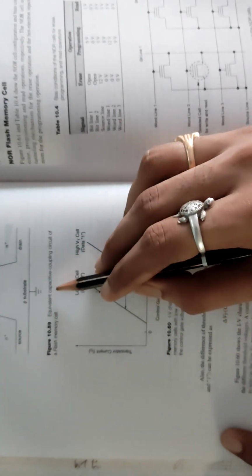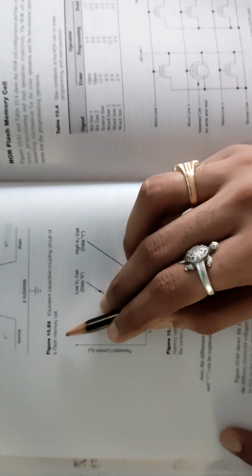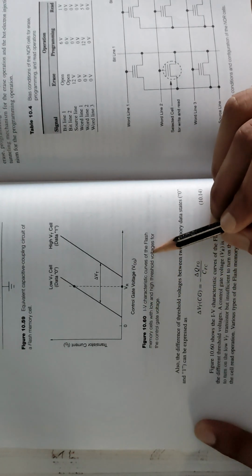Here you can see the figure of the equivalent capacitive coupling circuit of a flash memory cell. Here you can see the figure of IV characteristic curves of the flash memory cells with low and high threshold voltages for the threshold gate voltage. Also the difference of threshold voltages between the two memory data states 0 and 1 can be expressed as delta VT,CG equal to minus delta QFG by CFC.